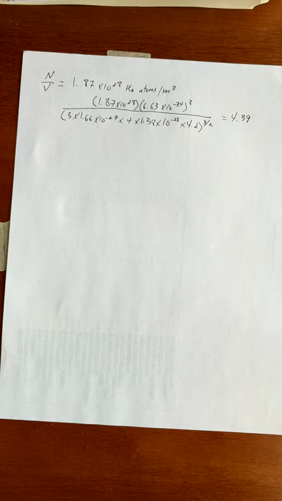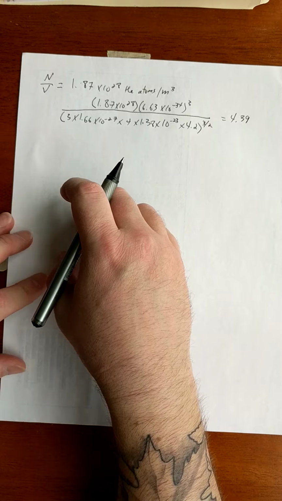So clearly, when we get down to this temperature, we have to stop using our Boltzmann statistics and start using the Bose-Einstein statistics.